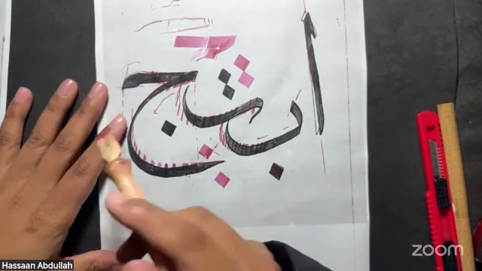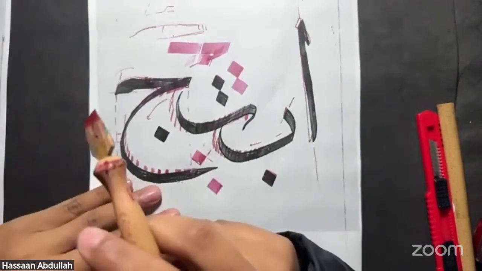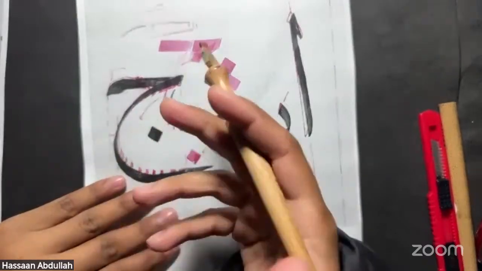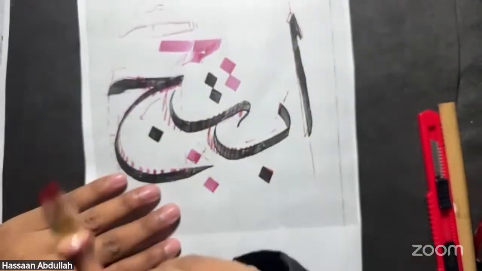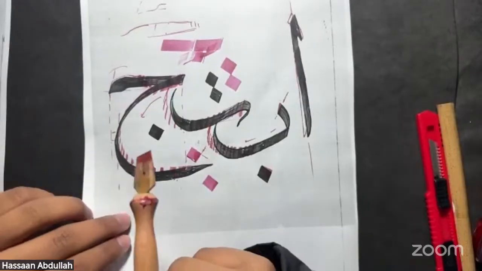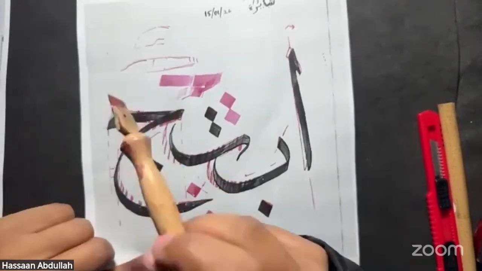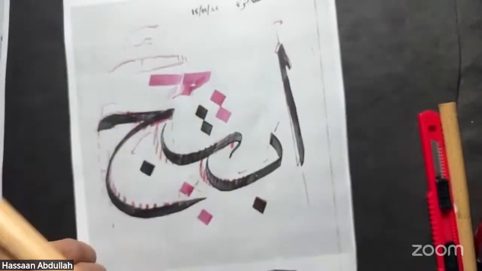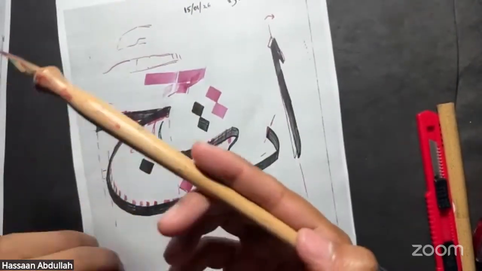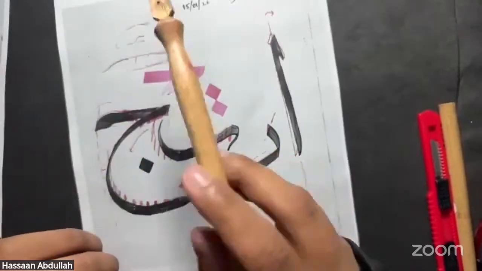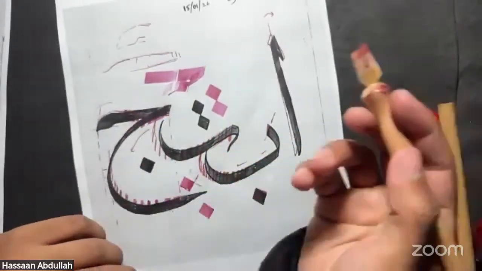So whatever the problem, whatever the situation, you have to find the solution. You should be solution oriented, it's very important. I personally know there are some people, even some calligraphers, who have this habit of complaining that my kalam is not working.